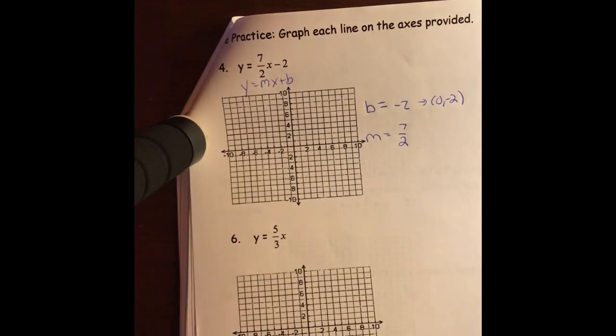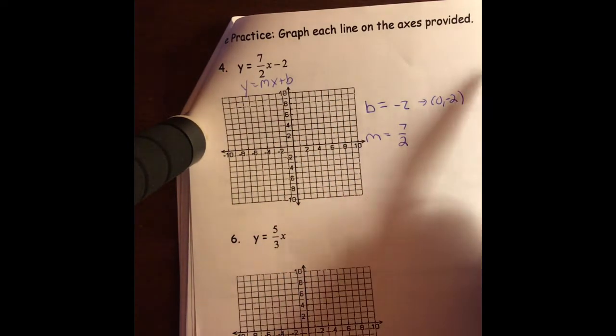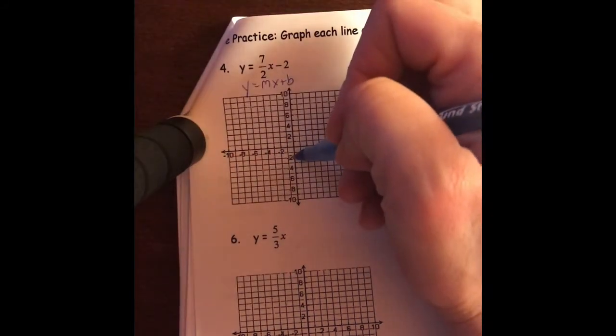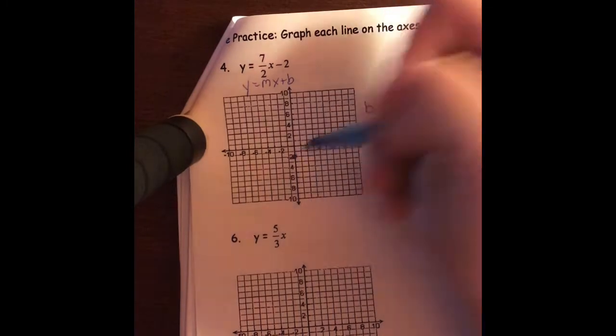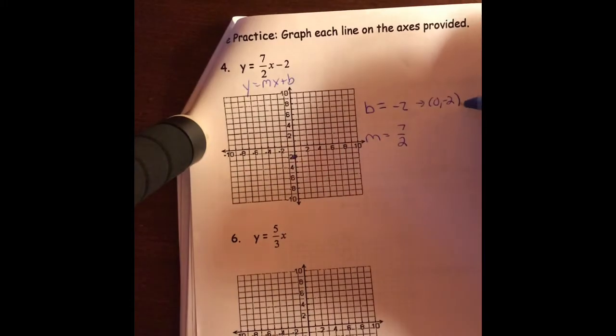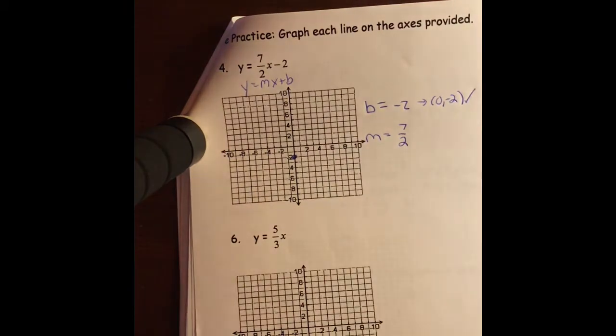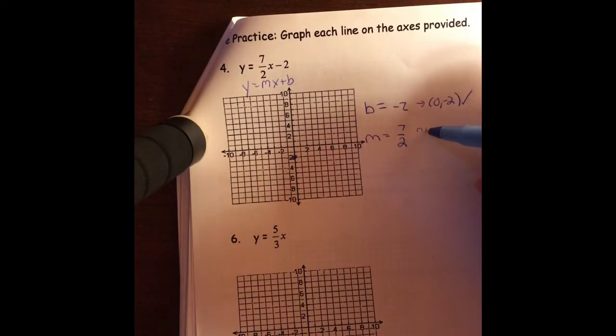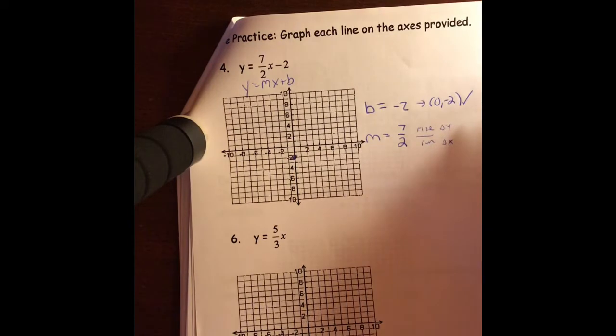Okay, so the first thing you're going to do is mark your y-intercept, which is at 0, -2. So we're starting down here. 0, -2. So we're done with this. That tells us where to begin. Now from there, we have our rise over run. So this is our change in y over change in x. The change in y is 7.